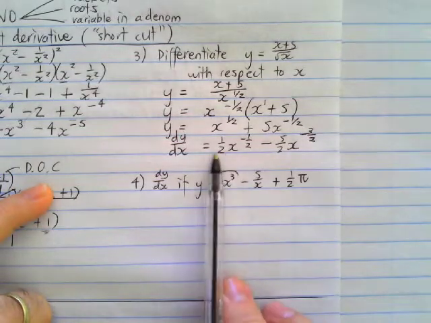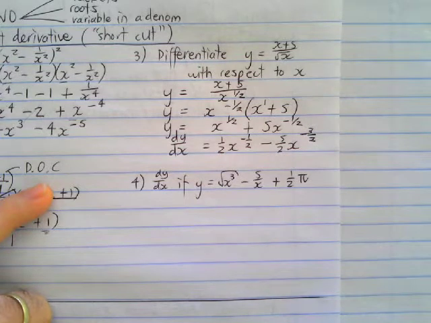Okay, so while the answer might look quite messy, it is the right answer. Okay, remember with all things, what is the first derivative giving you? A formula that you can use to find the gradient at a point on a curve.